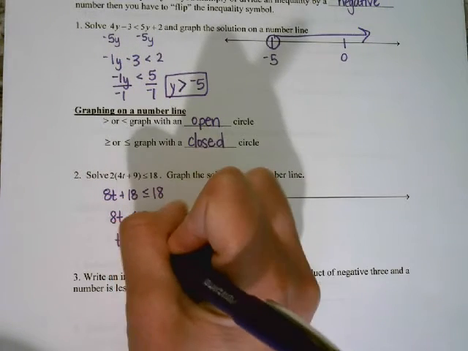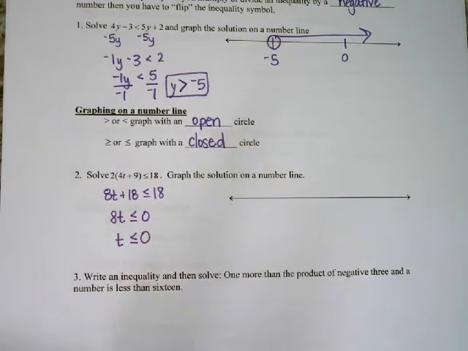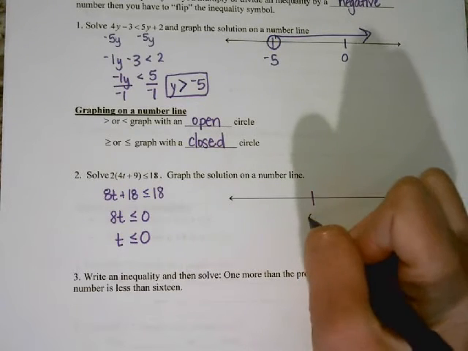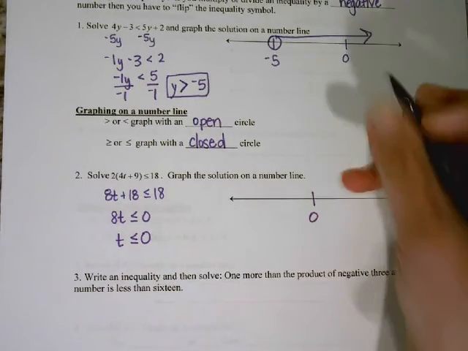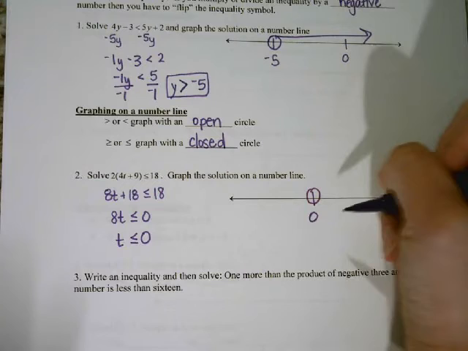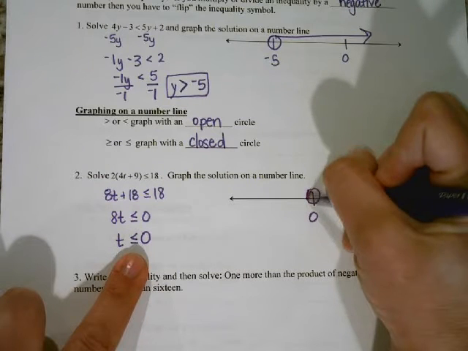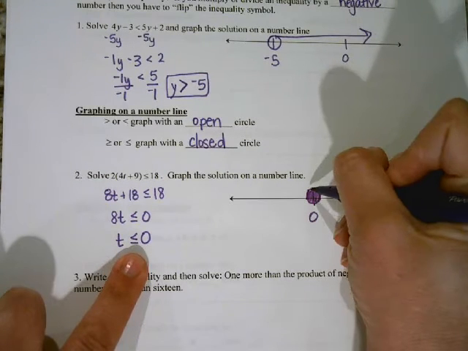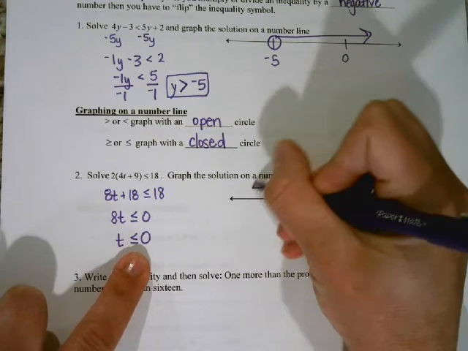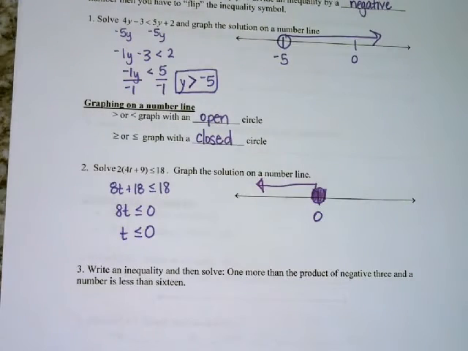Divide by 8, so t is less than or equal to 0. That's okay. When I take 0 and divide it by 8, I still get 0. All right, on my number line, I'm going to put 0. When I graph it, it's got the equal to with it, so it's a filled in circle, and I want things that are smaller than 0. So it's going that way.